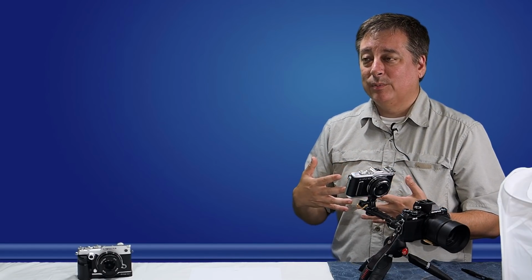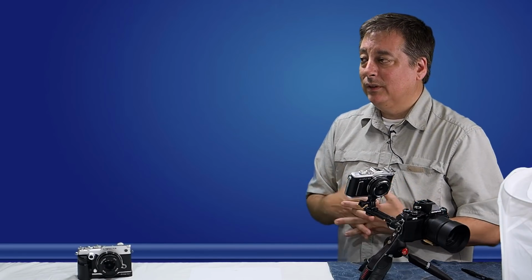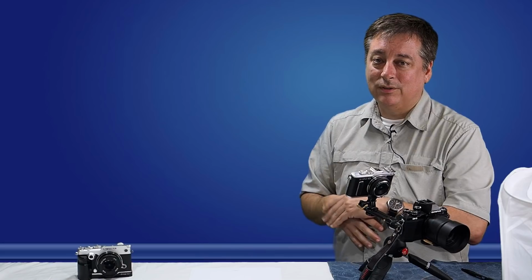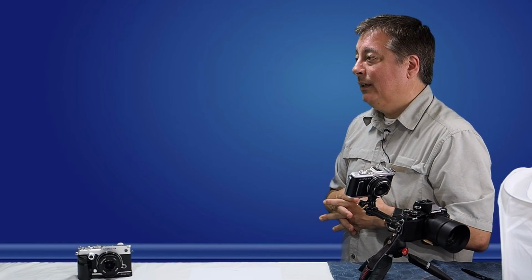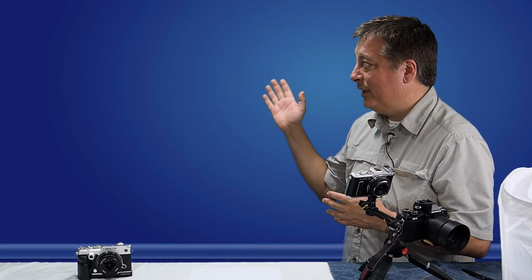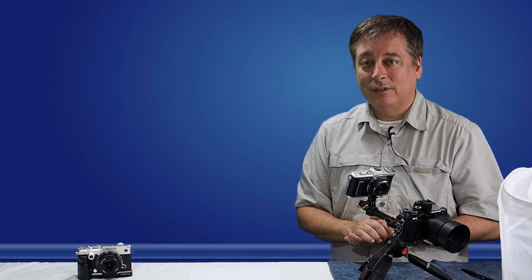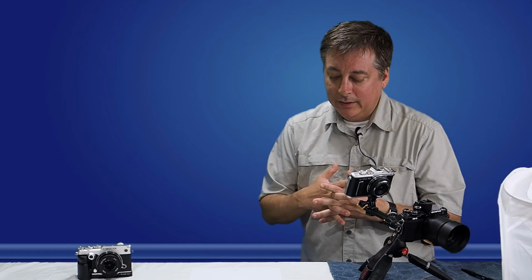Now, if your shutter speed's below 1/20th of a second, banding shouldn't be an issue. And there are other tips and tricks to eliminate banding. Even with mechanical shutters, you can get banding. So we'll talk about that in some other modules, but just understand some of the limitations of electronic shutter along with some of the advantages.